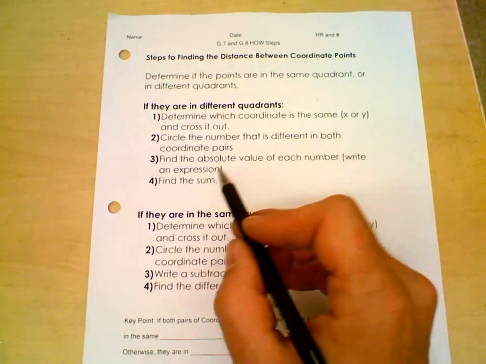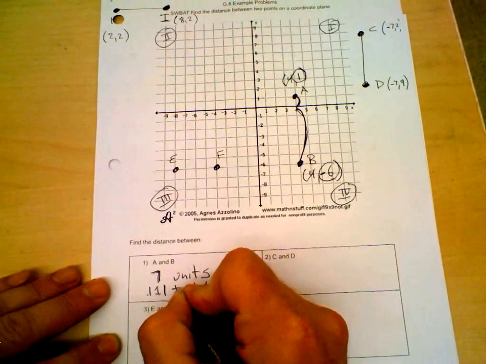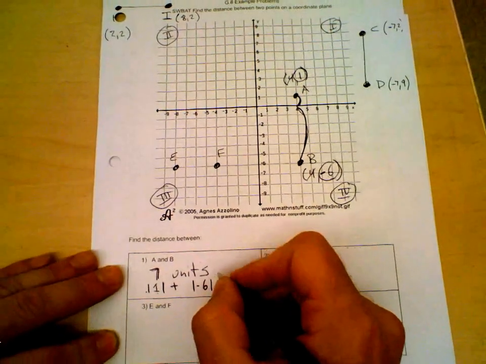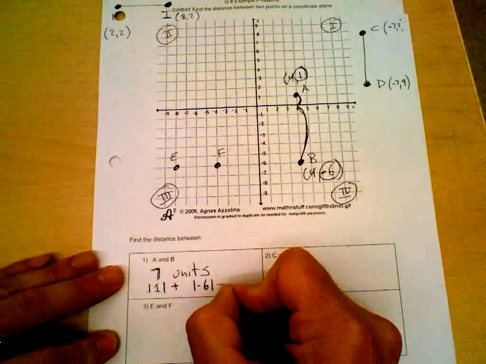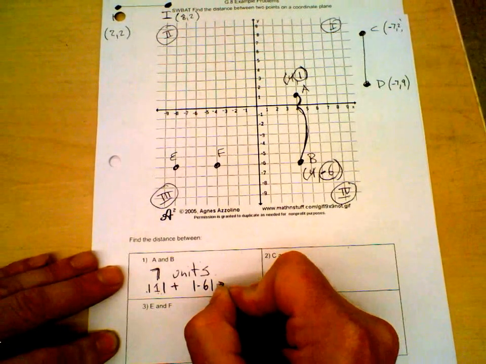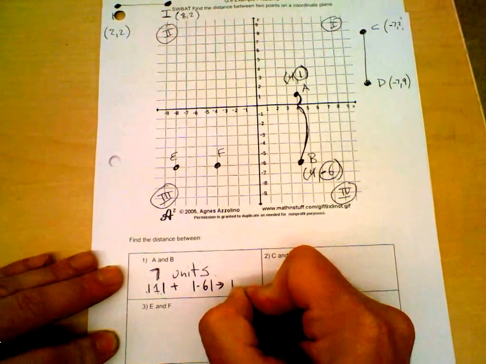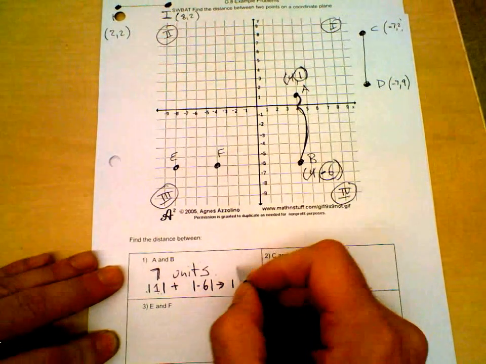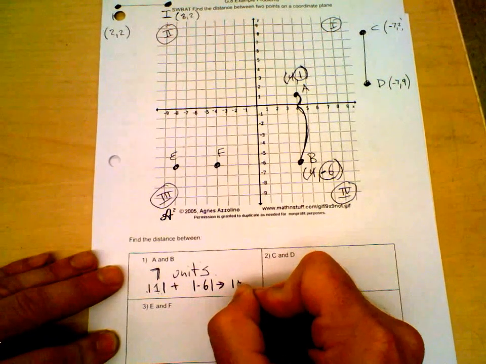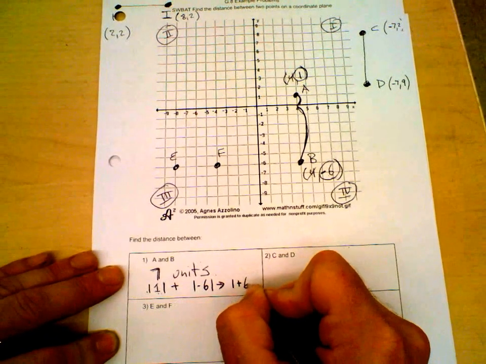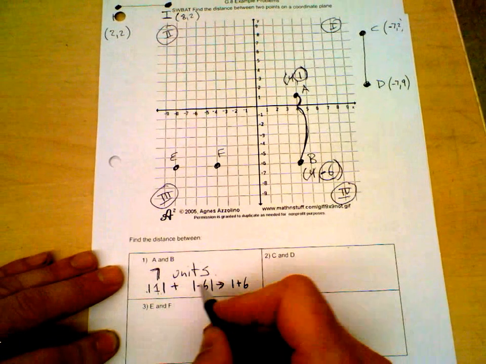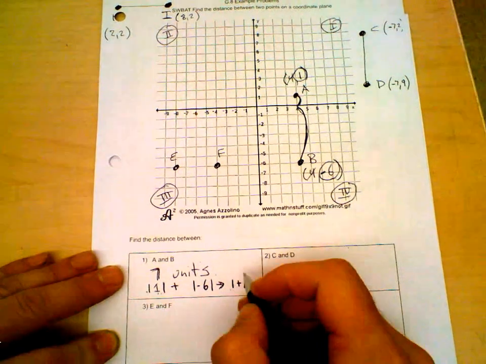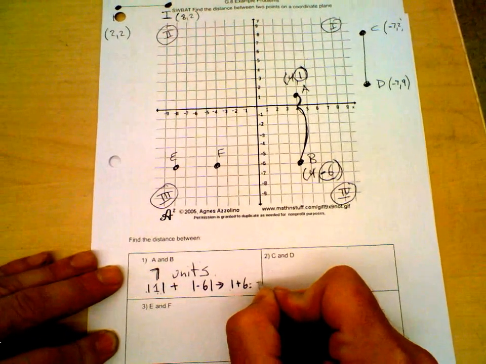And let's see what our last step is. Find the sum. So that just means we need to add these. The absolute value of 1 is 1, and the absolute value of negative 6 is 6. So this just becomes 1 plus 6, which is 7.